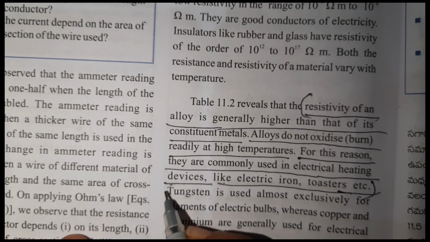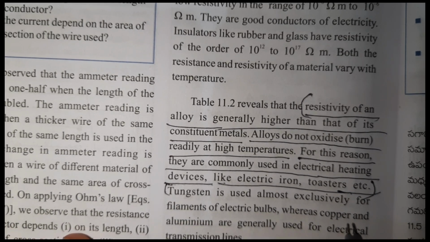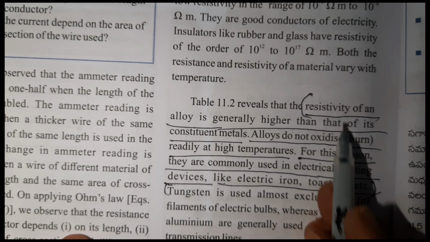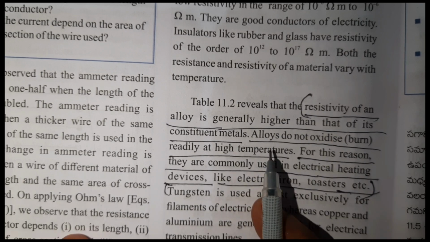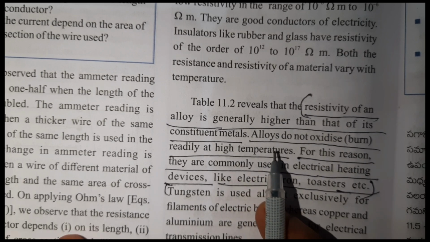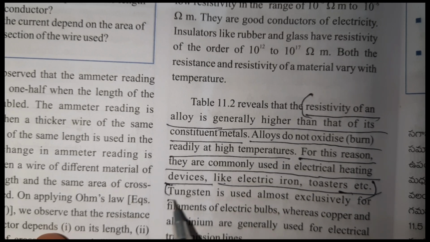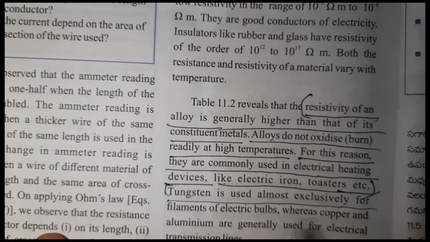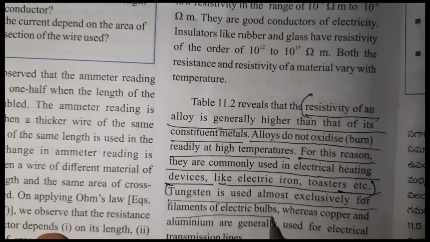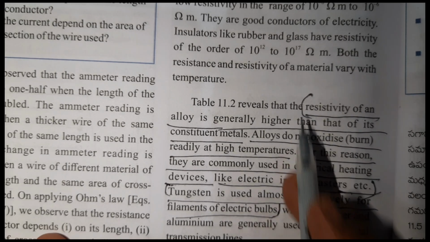Next, they can ask, give reason why tungsten is used exclusively in filament. Because tungsten can withstand high temperature and can glow. That's why it is used in filament. Tungsten is used almost exclusively for the filament of an electric bulb because it can withstand high temperature. So this is the whole reason.